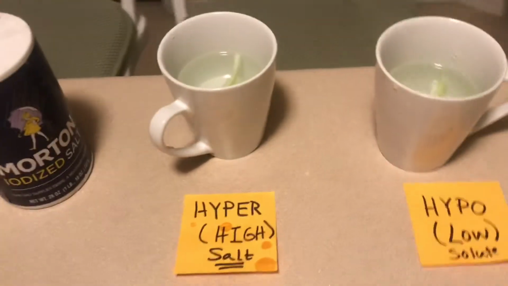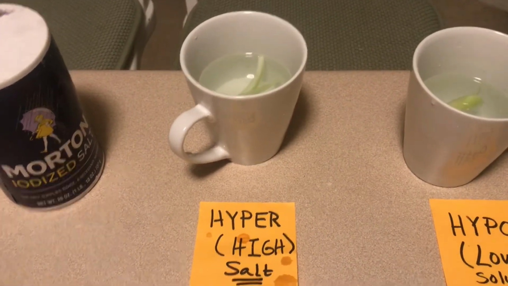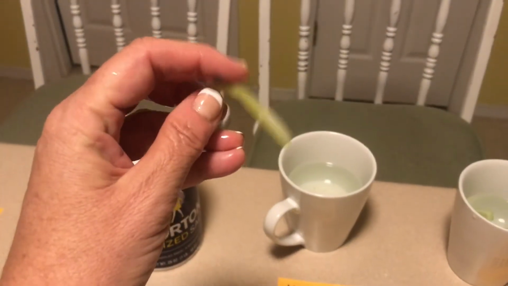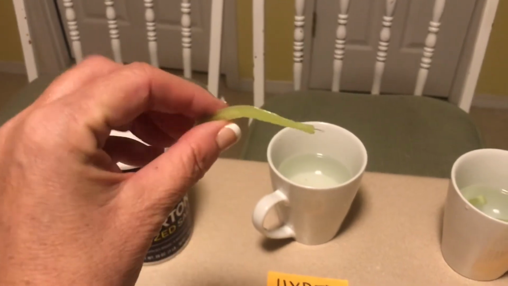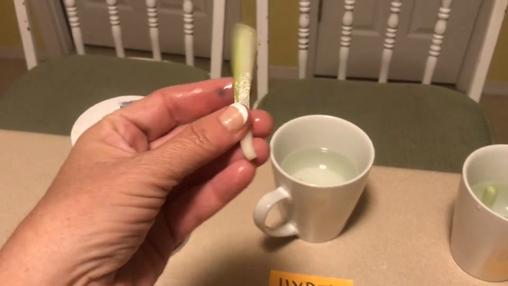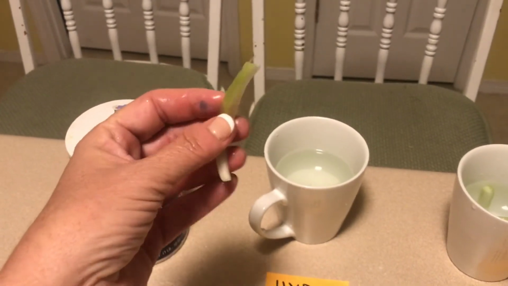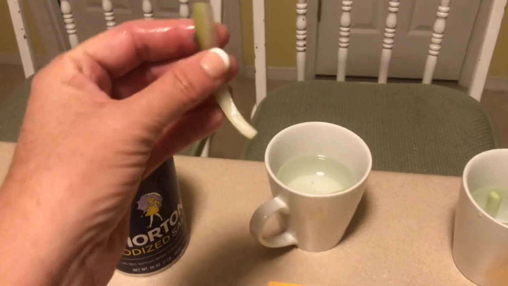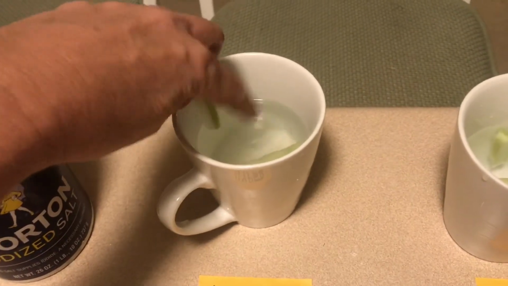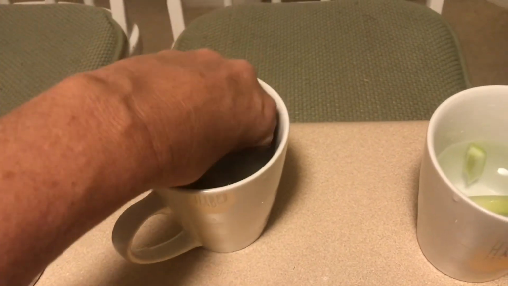Let's take a look at the hypertonic solution, which is high salt. Okay, so you can see it's definitely not rigid. Obviously, the water has left these cells. It has gone from an area where there was more water, which was the plant tissue, the plant cells, into an area where there was more salt. And I mean, there's so much salt, I can actually still just pick it up. It's so super concentrated that no more salt will dissolve.